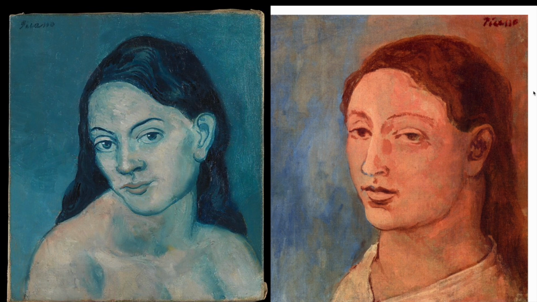All right, so I'm just going to go through and show a few more examples. These are mostly Picasso pieces, and then I'm going to talk about a little bit of history behind these. So on the left we have, these are both Picasso portraits. The one on the left is from his Blue period. The one on the right is from his Rose period.